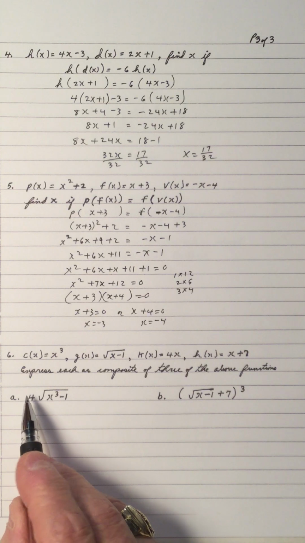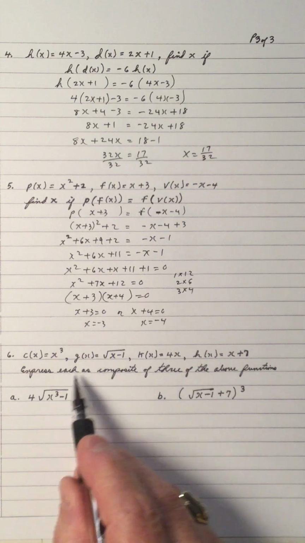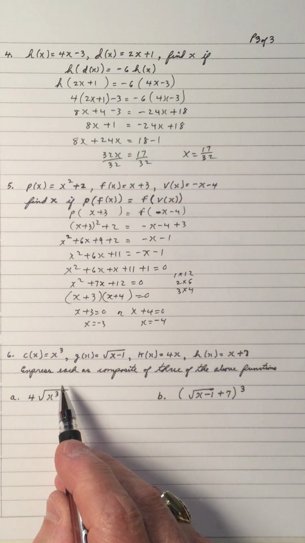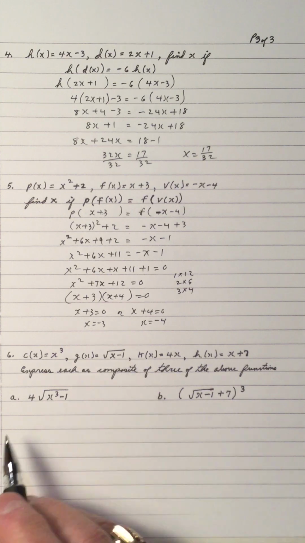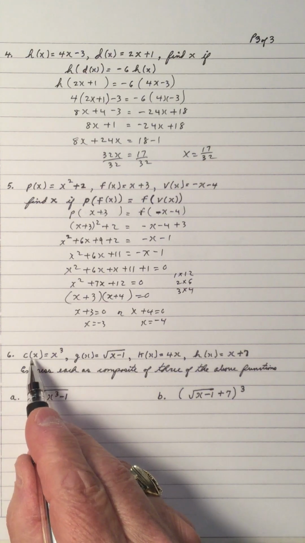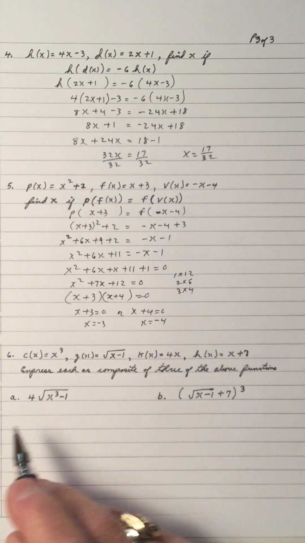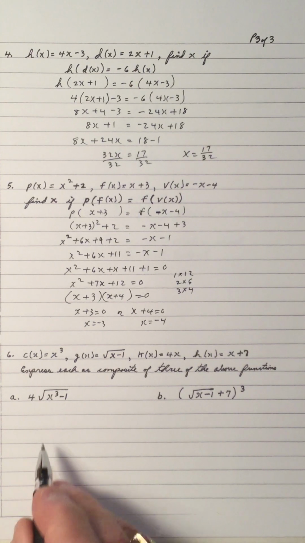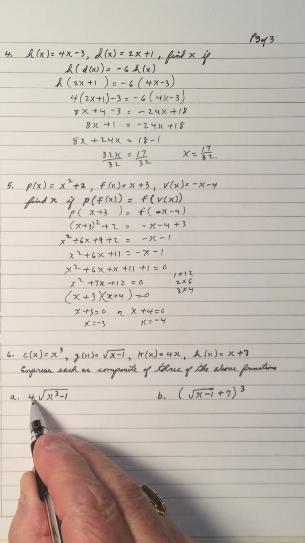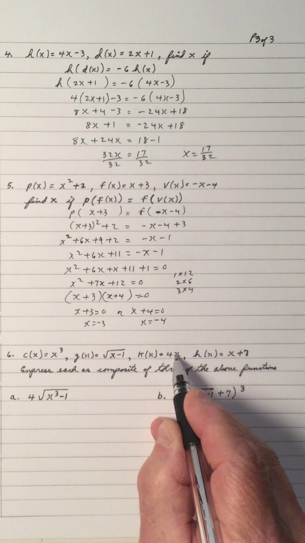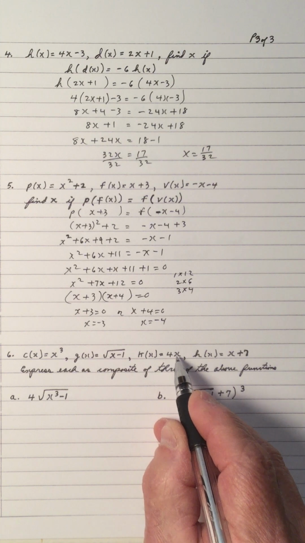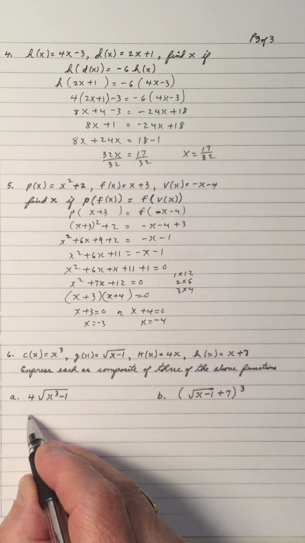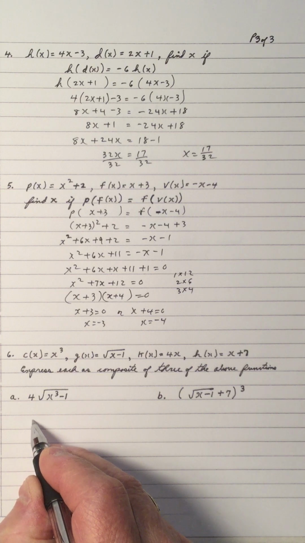So how am I doing these, written in terms of 3 of them? Is it the C, the G, the K, or what? So what I do is I look at what's on the outside. The outside is the 4. So that means the other ones are going into here. So that means this is a K.